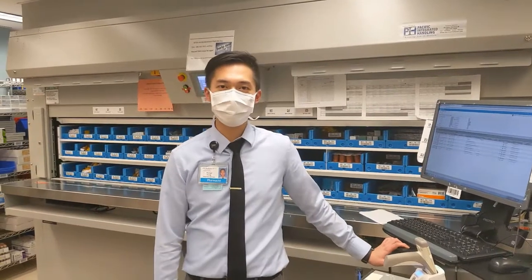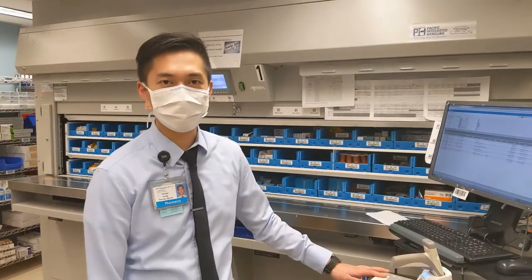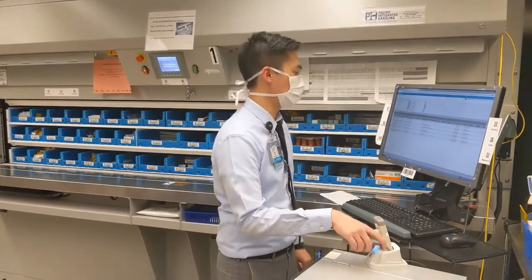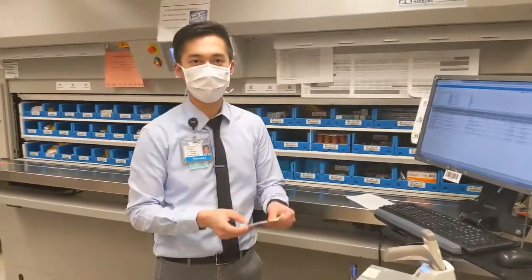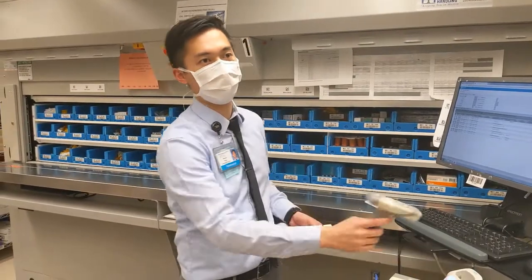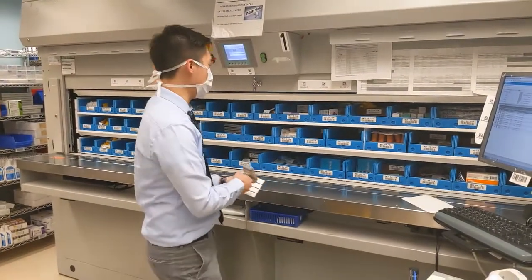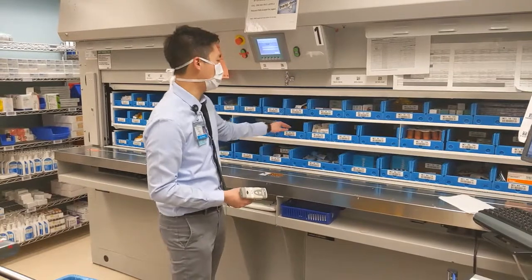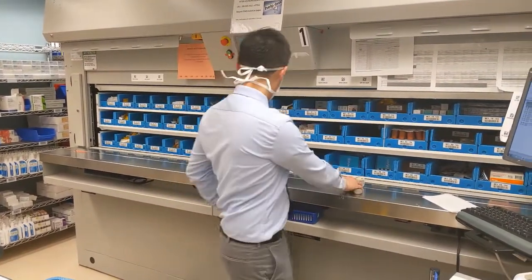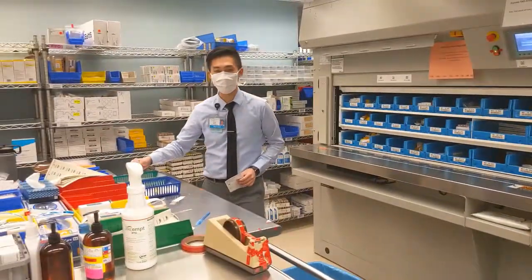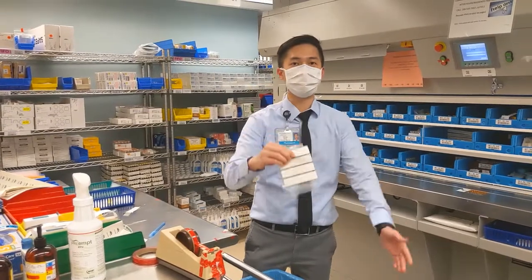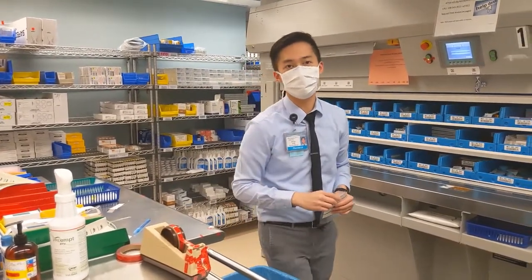So here is our pharmacy dispensing area. Our pharmacy technicians and interns will fill up the medication for patients. By selecting the task, we'll get a pharmacy label, and this label will indicate what medication the patient should be on. By scanning the medication label, we're able to identify the location of the medication, and then we'll come over here, pack it up, and give this product directly to our pharmacist in the front to verify the orders.